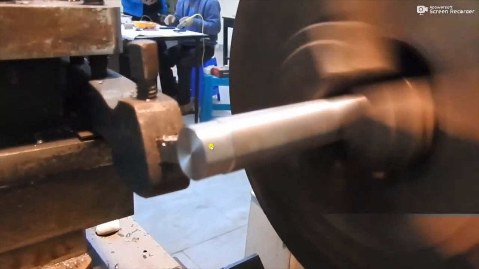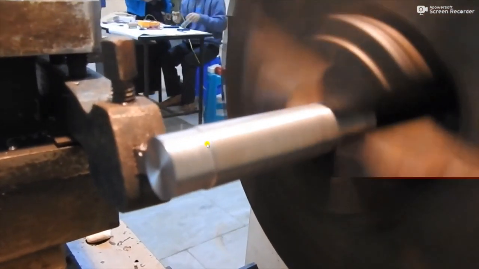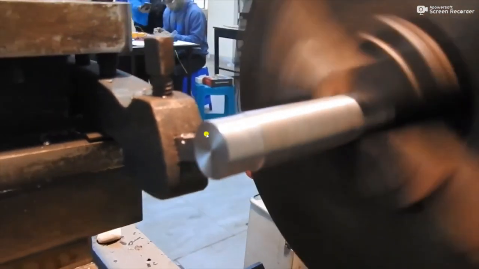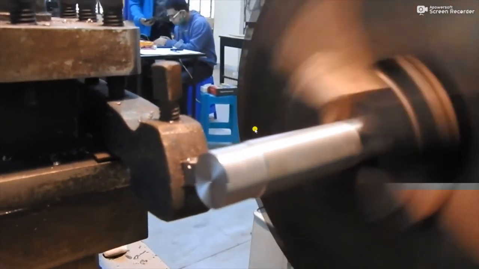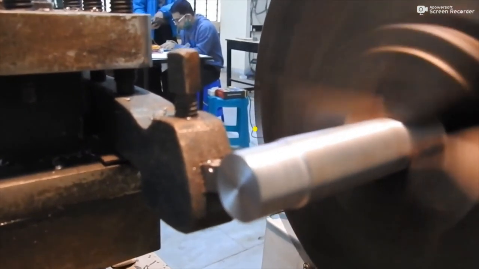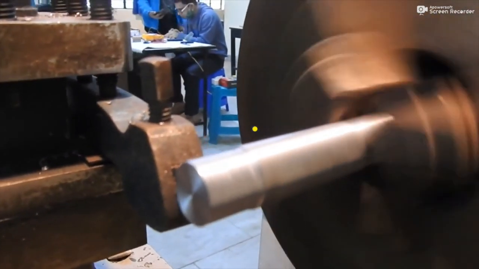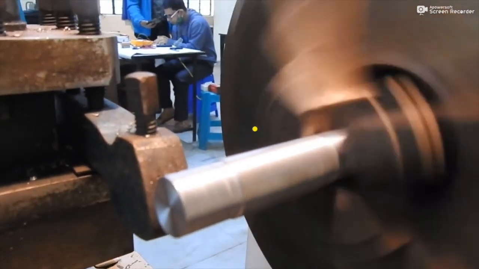Means there is a reduction of diameter of 0.2 plus 0.2 equals 0.4 millimeter, and that is the depth of cut, which is the third parameter of machining operation.